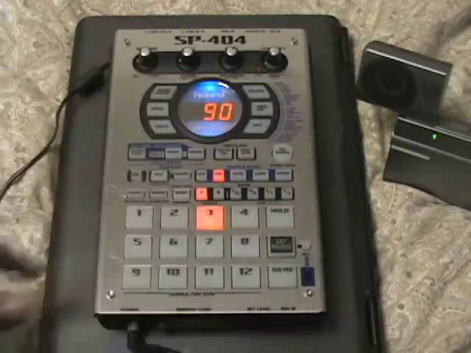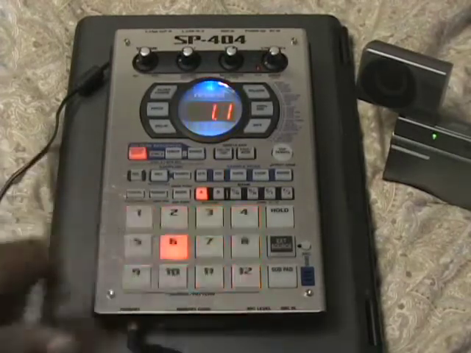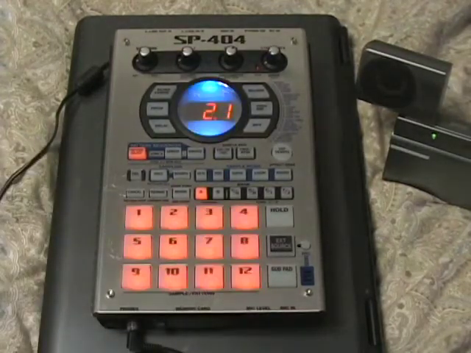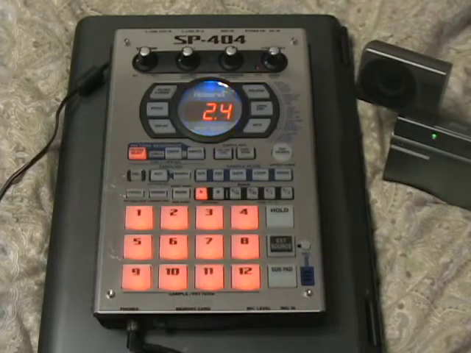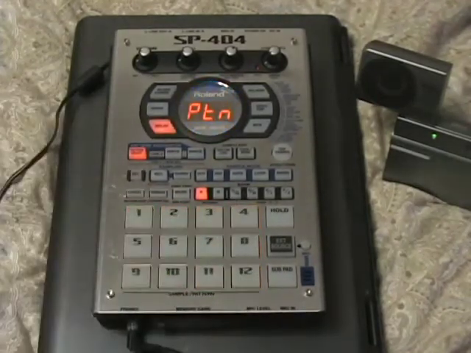Turn it off. See that? It's off now. And I can press the pattern. And I'm back to normal. The effect is not on that sample. I'll press stop again. We can go to delay.